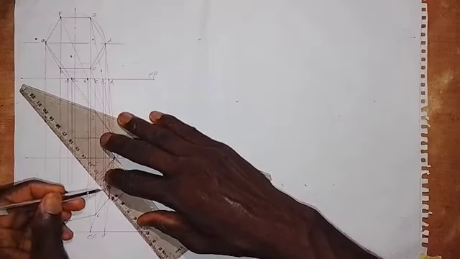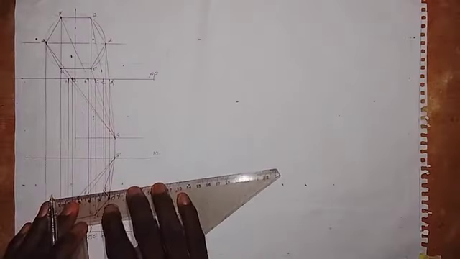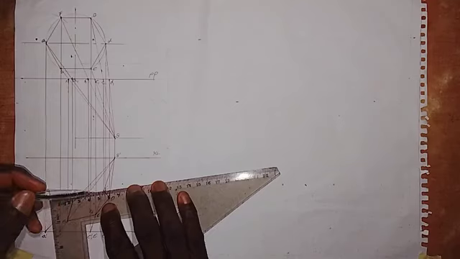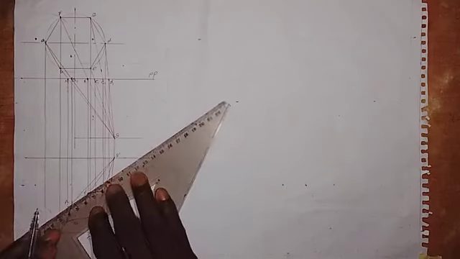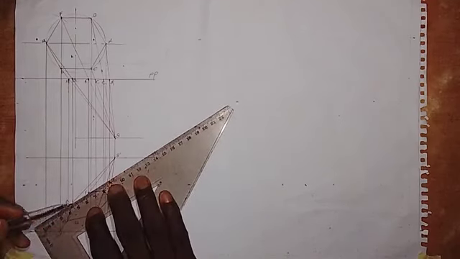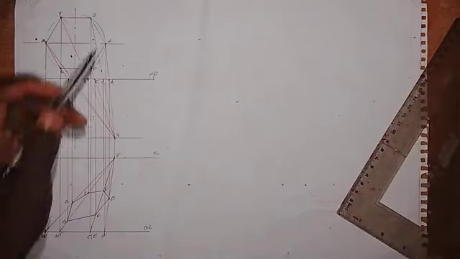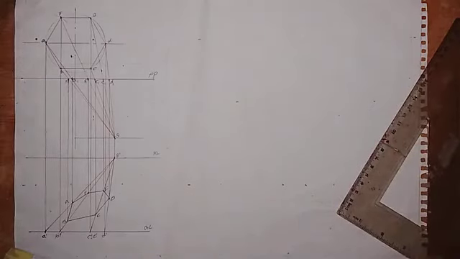Then I'm joining EF together with a straight line like this. Then I will join AF together with a straight line to obtain the perspective view of this hexagonal plane figure. So this is the perspective view of the hexagonal plane figure.